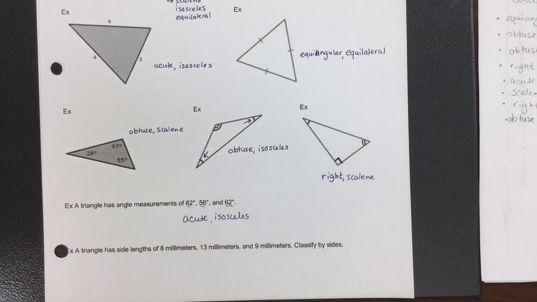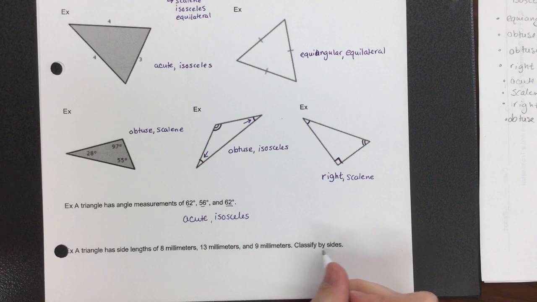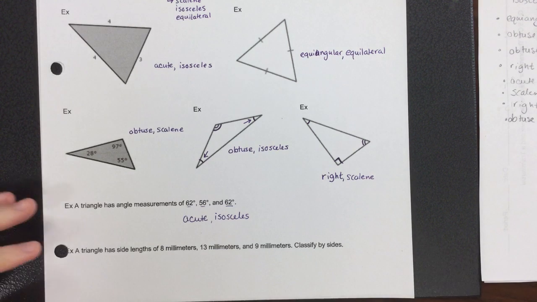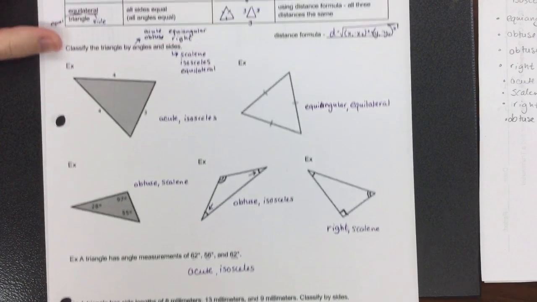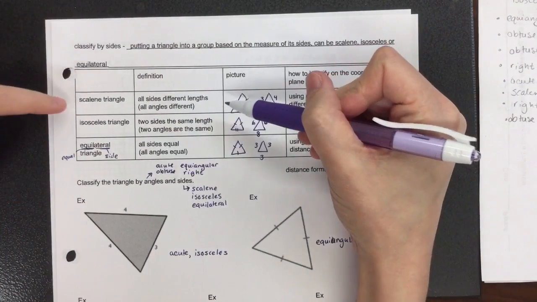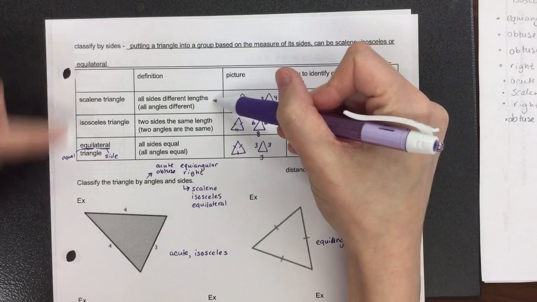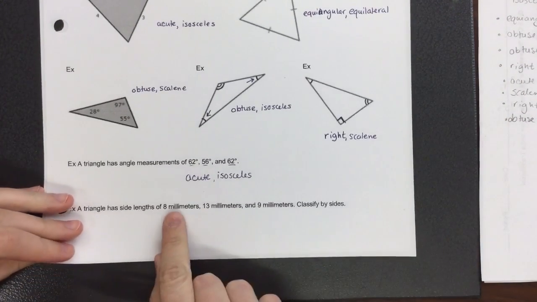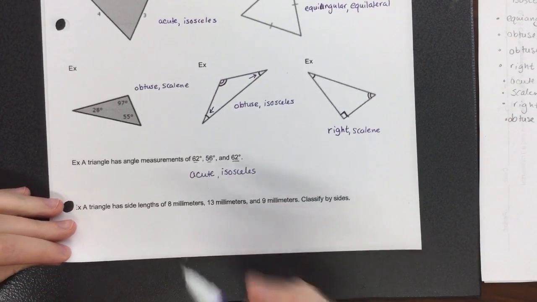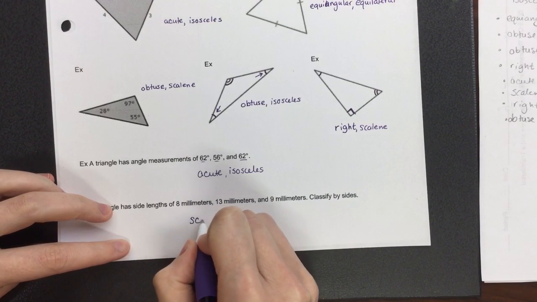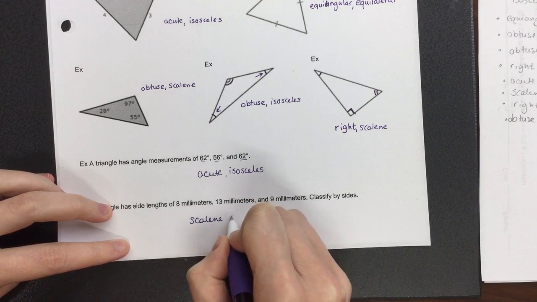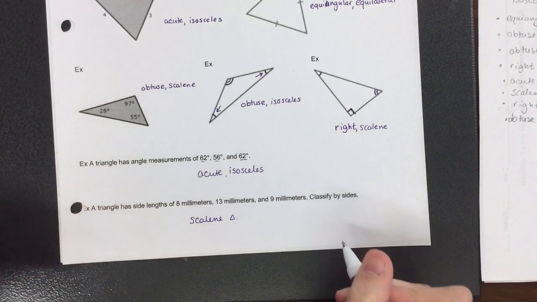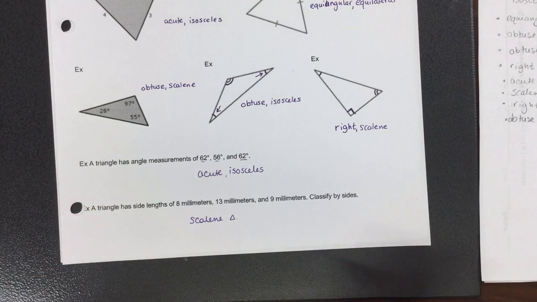And then looking at the last one, a triangle has side lengths of 8, 13, and 9, and this one says just classify by the sides. So if we're classifying by the sides, it says all sides are different lengths for the first one, and that's what we have. We've got 8, 13, and 9. Those are all three different numbers, so this is going to be a scalene triangle. And we would need more information in order to classify it by angles, and that's why we didn't classify it by angles.